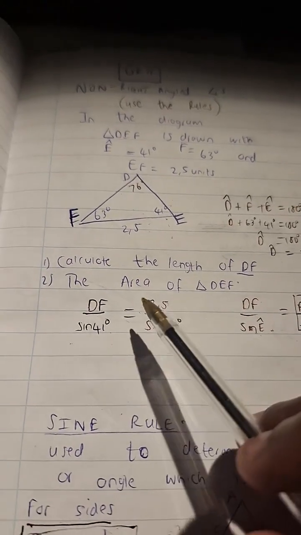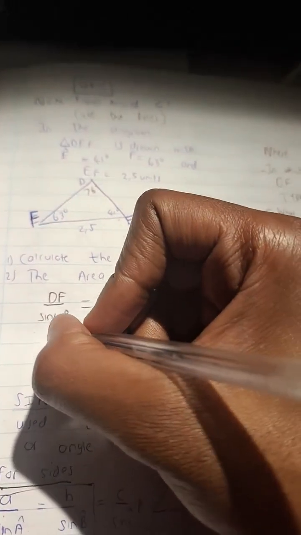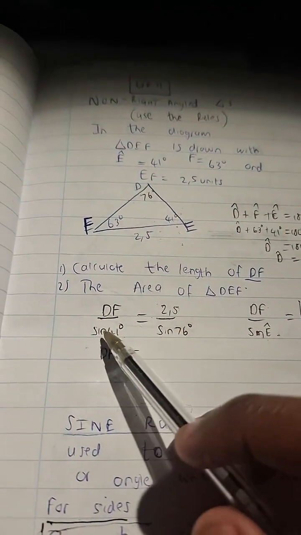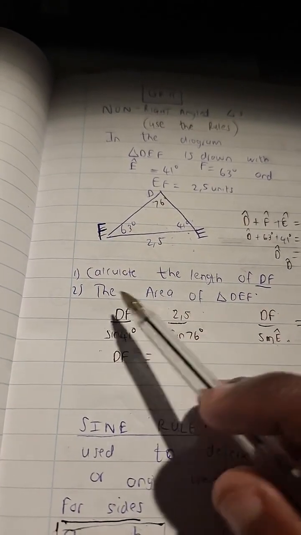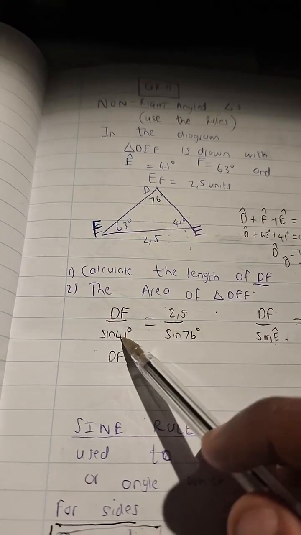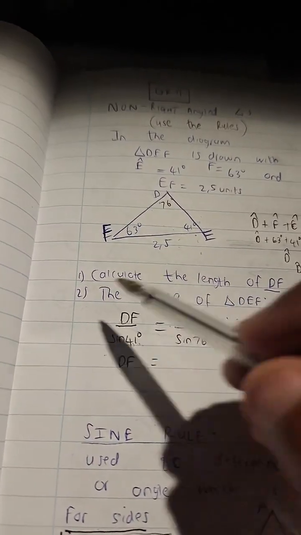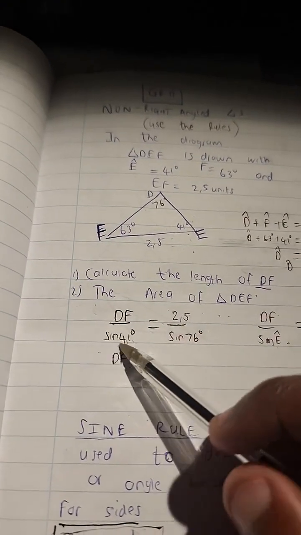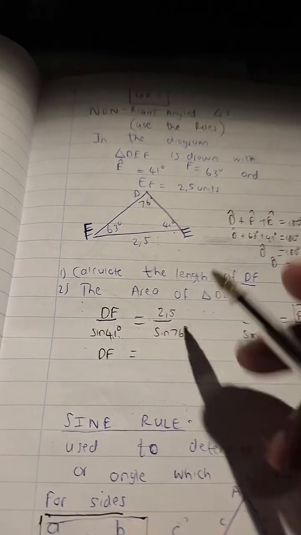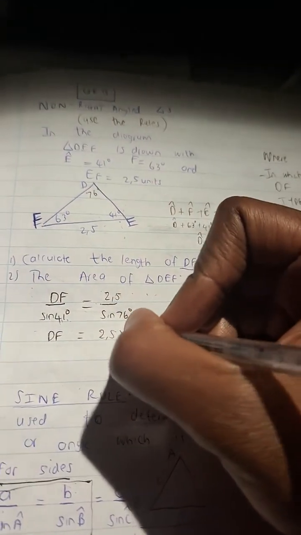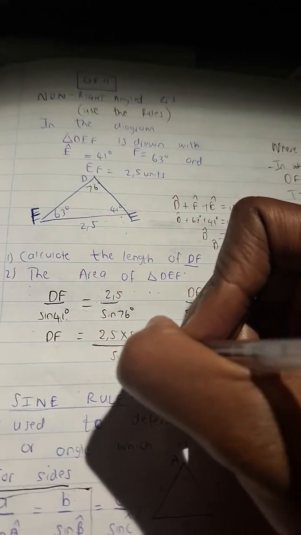Sine rule substitution. Then calculation. It's so easy from here. All you simply do is cross multiply. In other words, we times by sine 41 on both sides to get rid of the sine 41 that's in the denominator, so that DF can be isolated. That's why I'm saying we just cross multiply. We just say 2,5 times the sine of 41 degrees over the sine of 76 degrees.